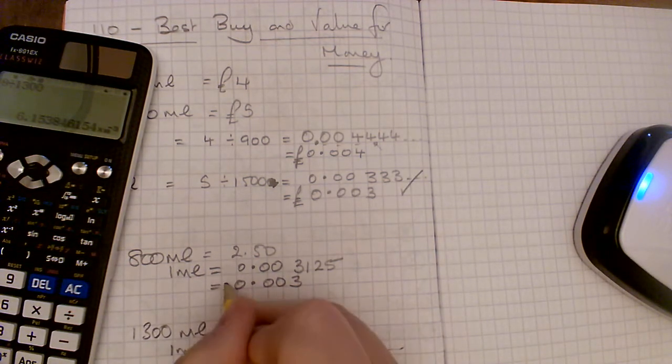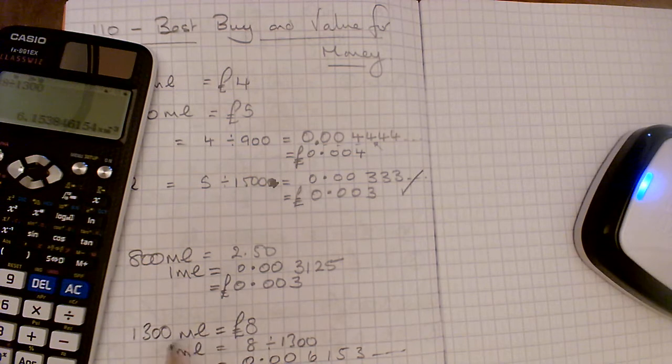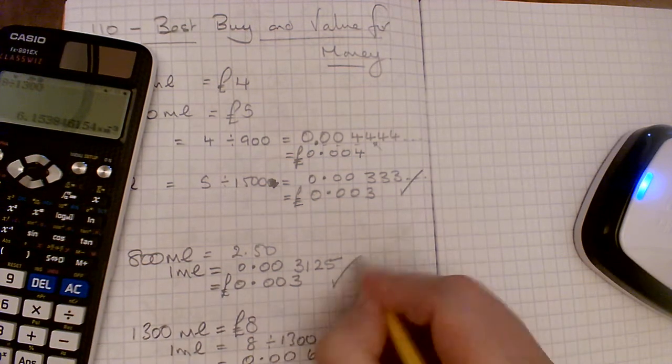So what this question's saying is, for 1 milliliter you pay 0.003 there, and for 1 milliliter in this one you pay 0.006, that's obviously more, so this one is your best buy.